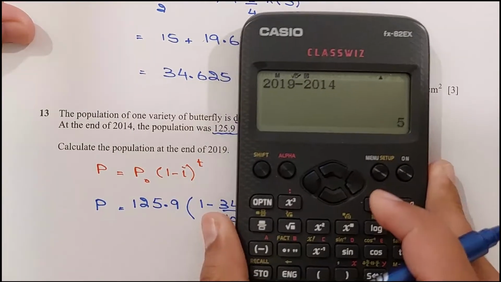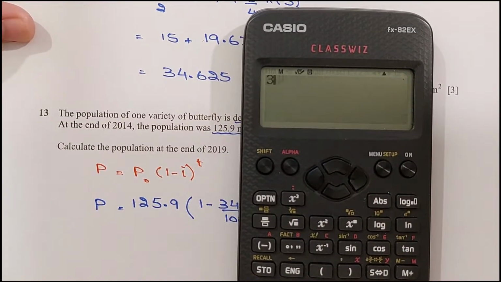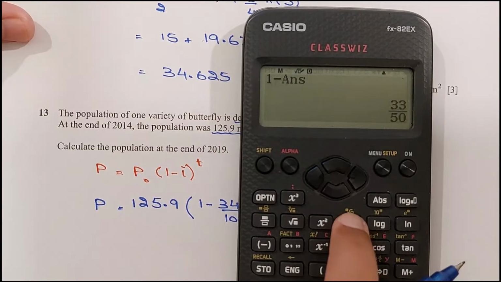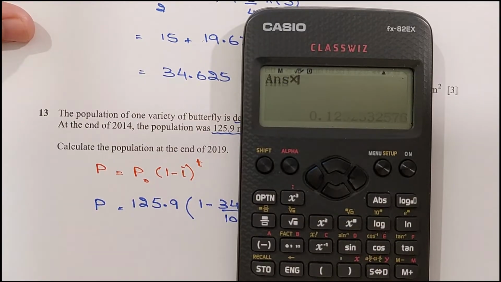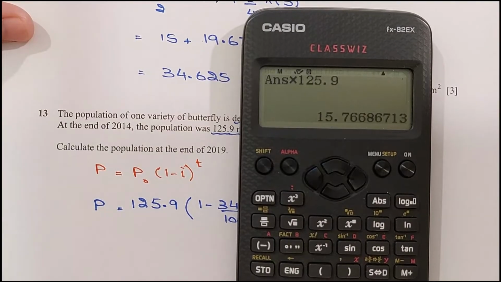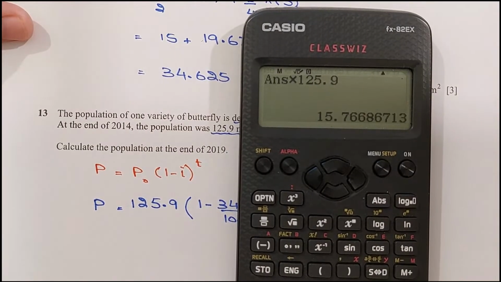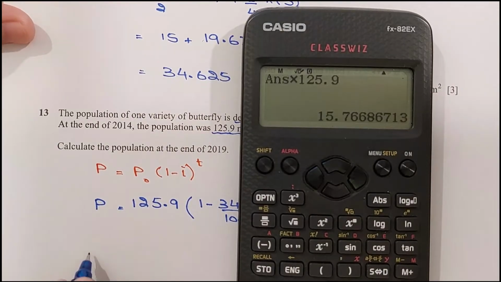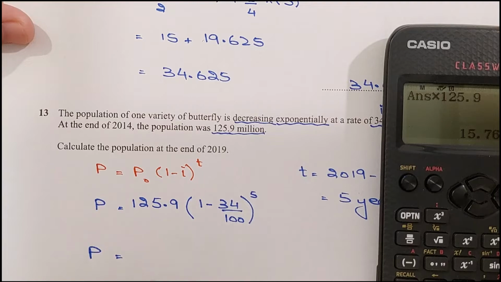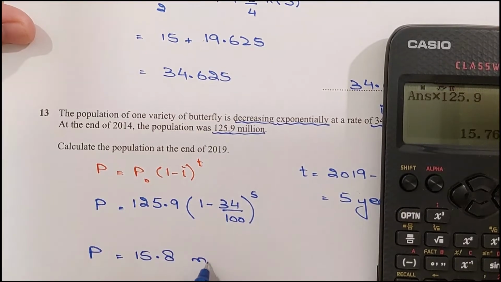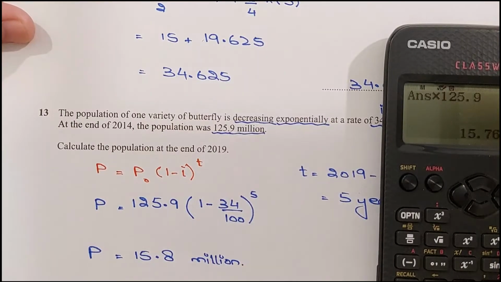Right, now let me calculate this. We have 34 divided by 100 and 1 subtract the answer, and its exponent is 5 and times 125.9 million. So this is 15.76 million. So the population decreased to 15.76, or we can say 15.8 million at the end of 2019.